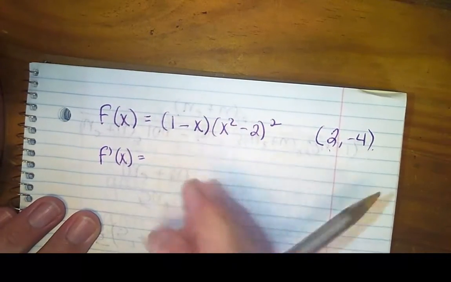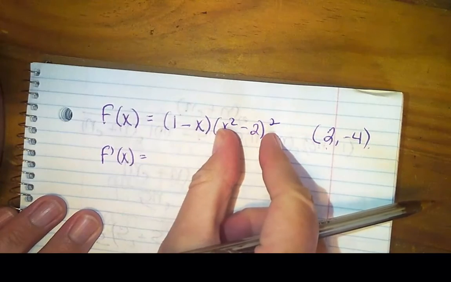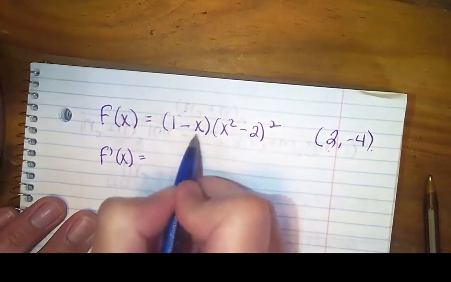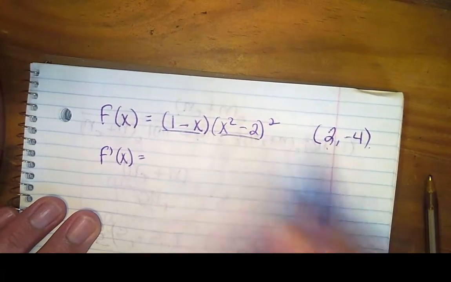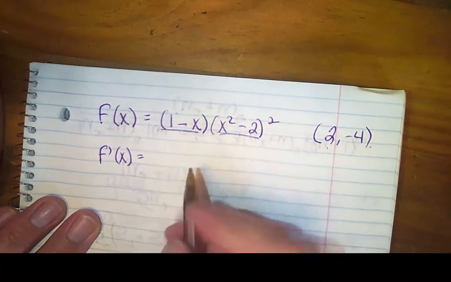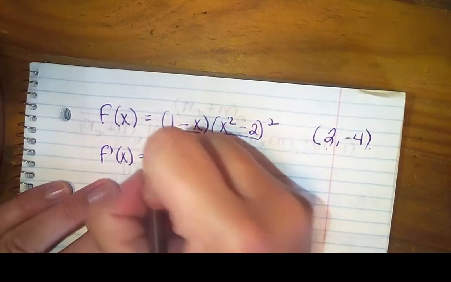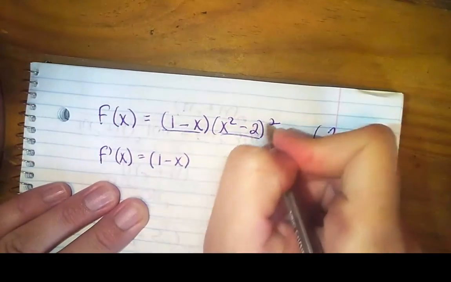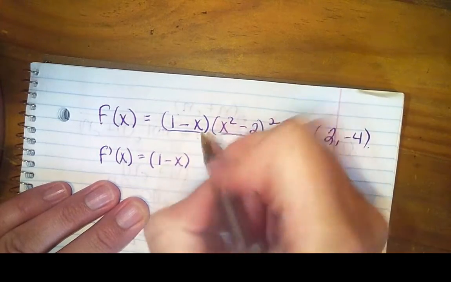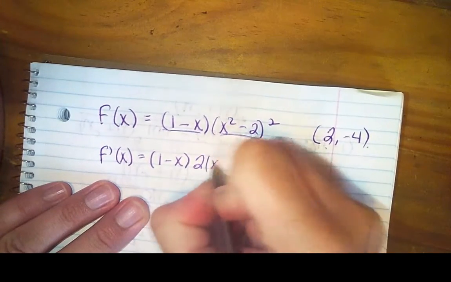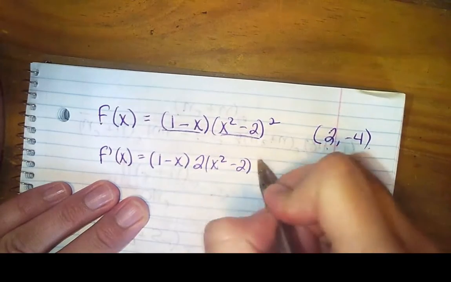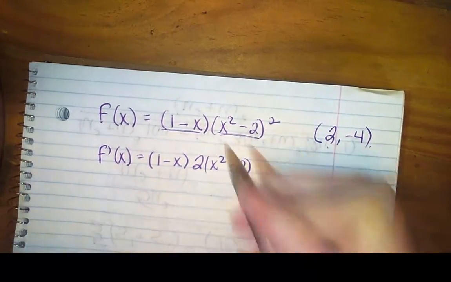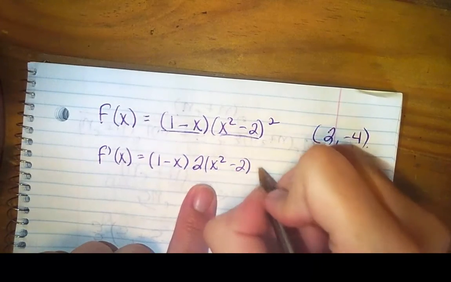So what's my bigger picture? I got this chunk times this chunk. Okay? So my bigger picture is product rule, but I'm going to be having to do some quotient rule along the way. So I've got the first, which is 1 minus x, times the derivative of the second. So 2, x squared minus 2 to the 1st. Okay? First times derivative of second. Don't forget about your derivative of the inside.